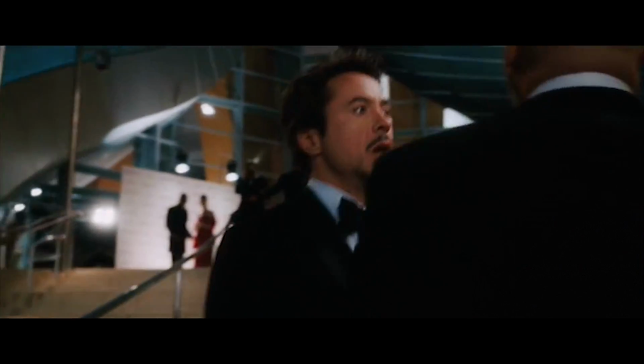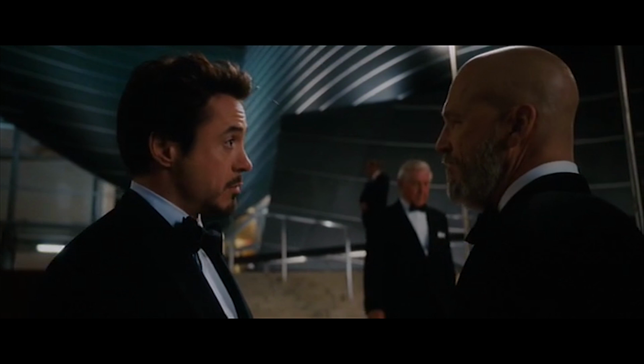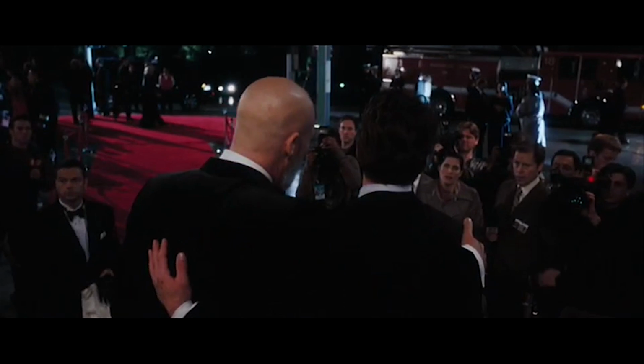As the actors move around one another, the camera moves around the actors, creating a disorienting feeling. Visually, this mimics what Tony must be feeling. The ground is moving beneath him. He doesn't feel very anchored.